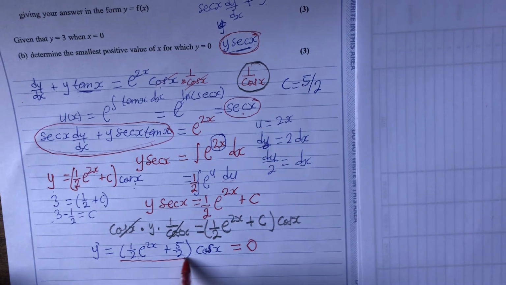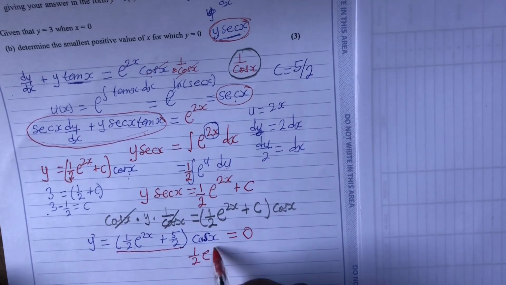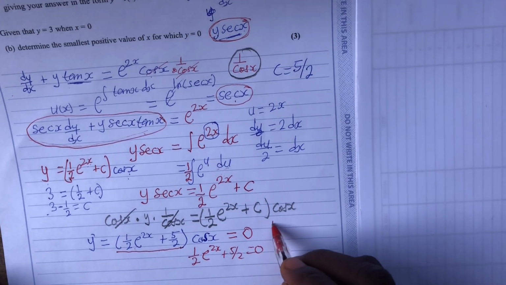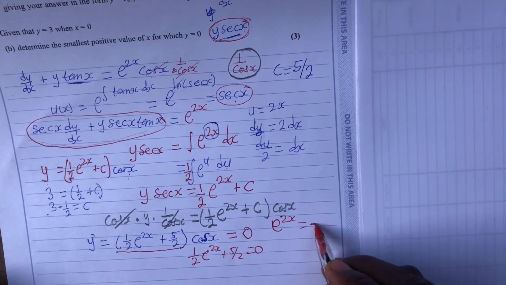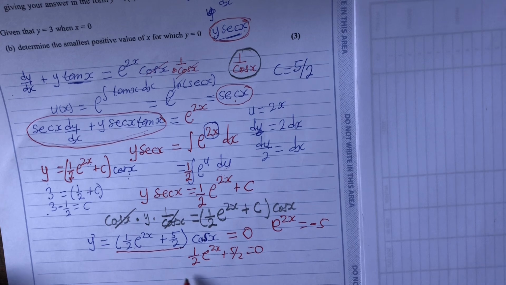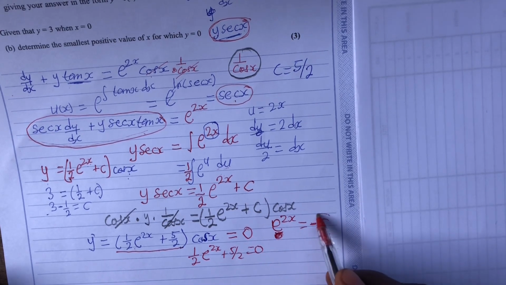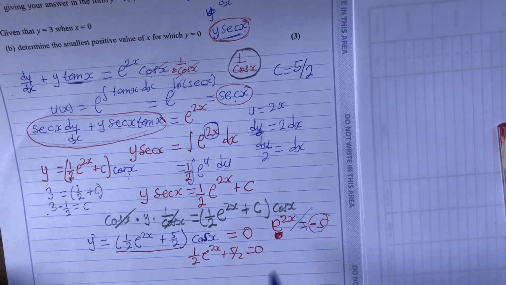Now, if we take this one to be equal to 0, we have half of e power 2x plus 5 out of 2 equals 0, which will give us e power 2x equals negative 5. That is, if we multiply through by 2, we get this. Now, e exponent 2x can never be equal to a negative number, so we cannot proceed through this path.